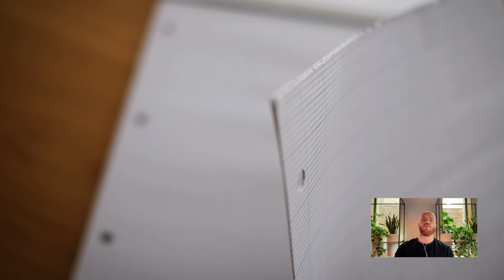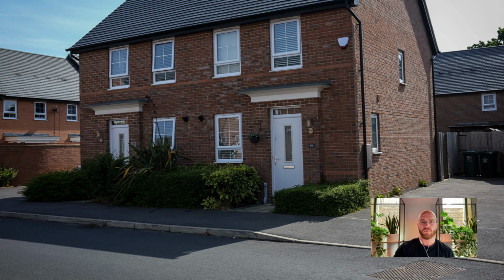You want to start by ripping out some pages from your graph paper book, maybe 15 or 20 pages or so, and clip them into your clipboard. It's just going to make things lighter and easier as you go around the house. Then you're going to want to head outside straight away.